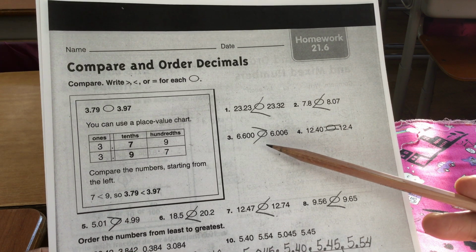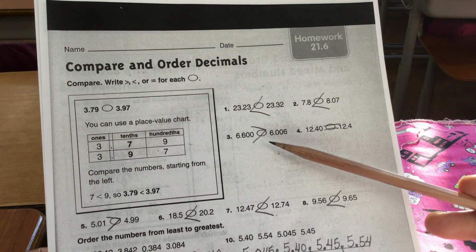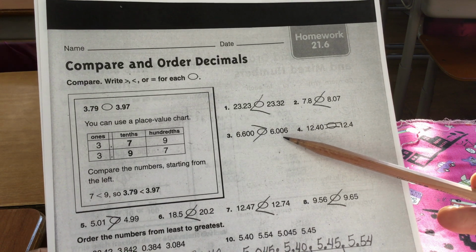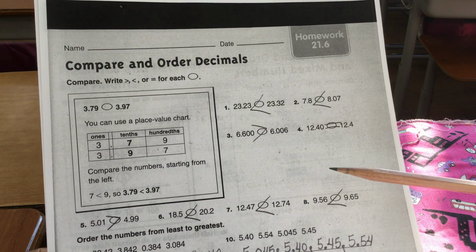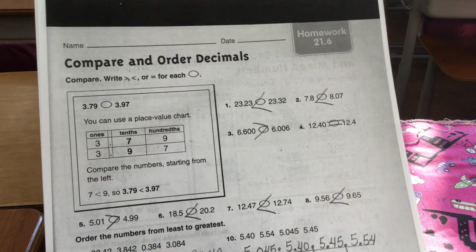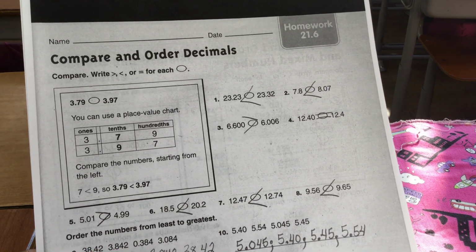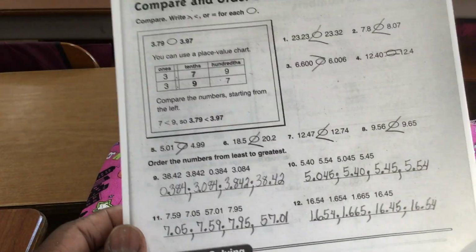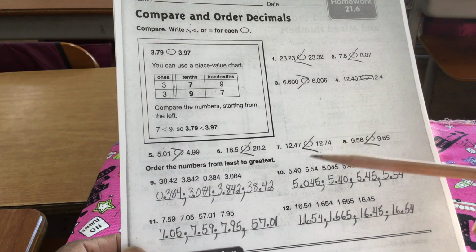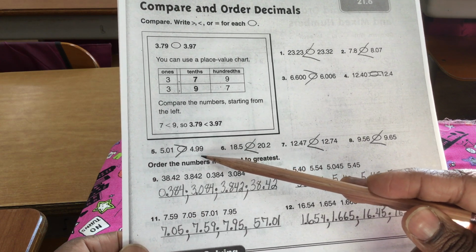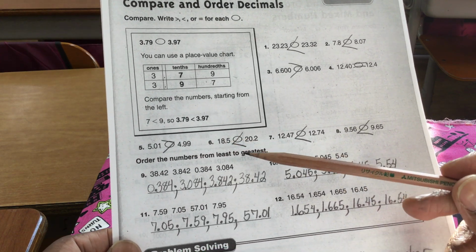Number 3, 6.600 is greater than 6.006. Number 4, 12.40 is equal to 12.4. Number 5, 5.01 is greater than 4.99.